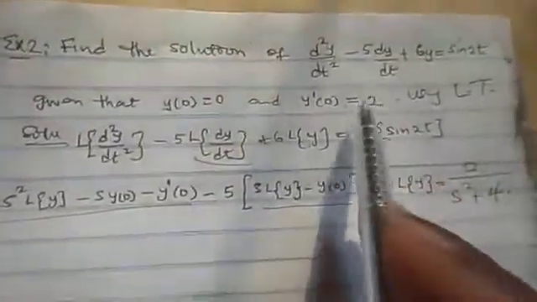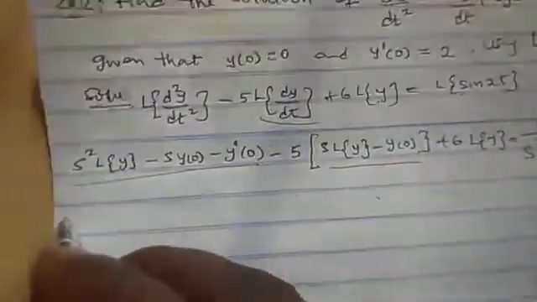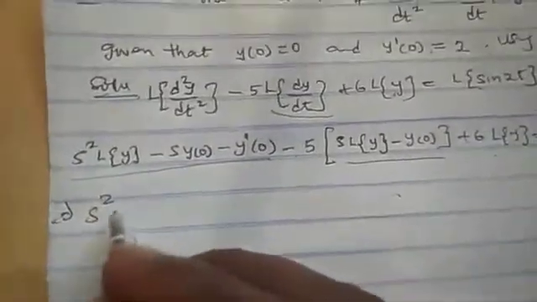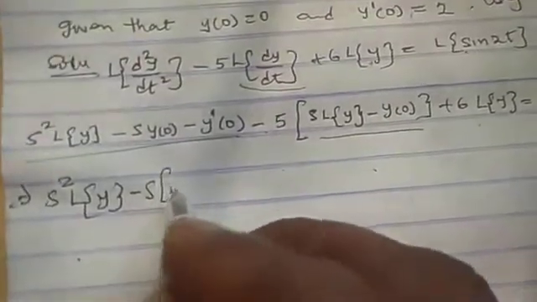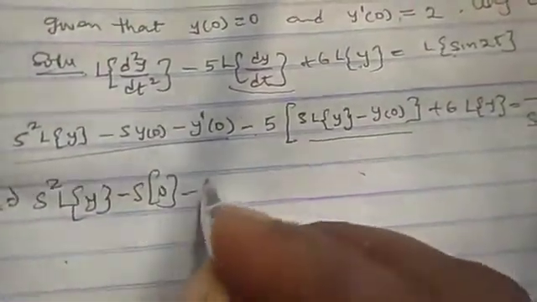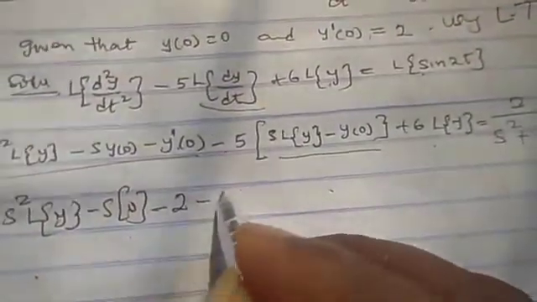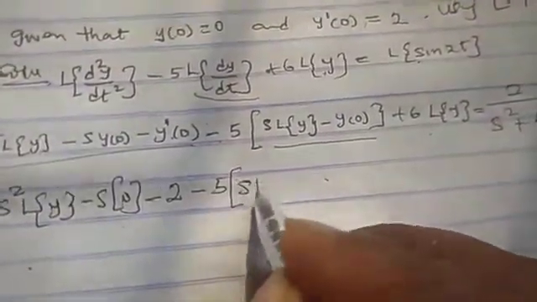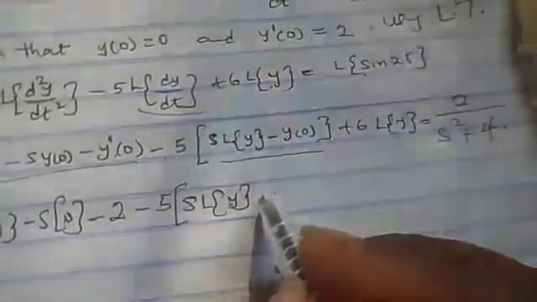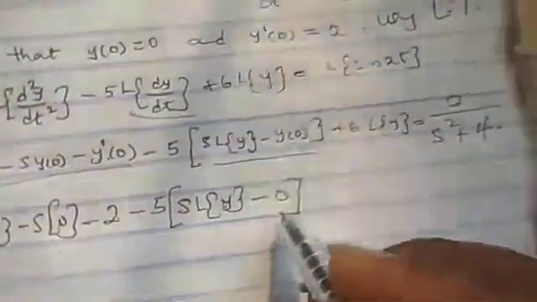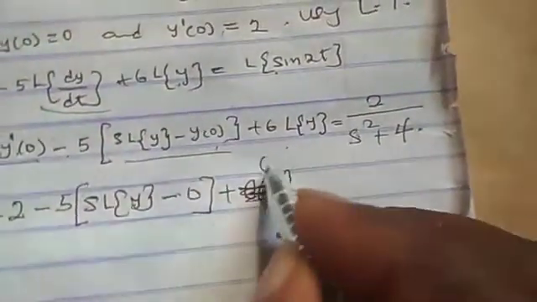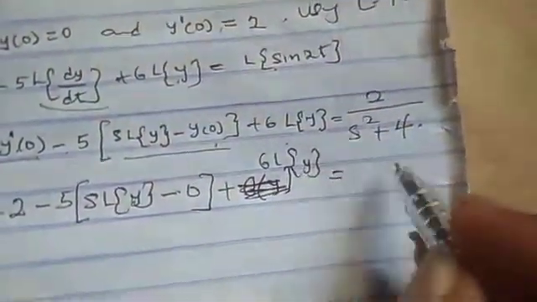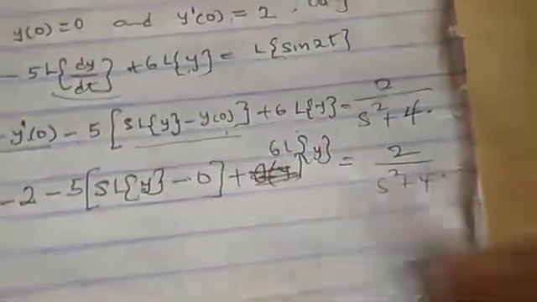Now, the next thing is we substitute these values there. So, that will become s squared Laplace transform of y minus s. This one is 0 from the question. This one is 2 from the question. Minus 5 into s Laplace transform of y minus this one is 0 plus this one is Laplace transform of y. This is 6 Laplace transform of y. This is 2 over s squared plus 4.